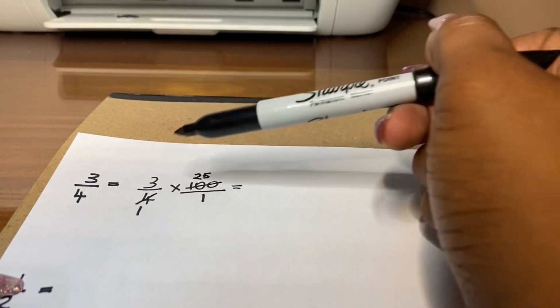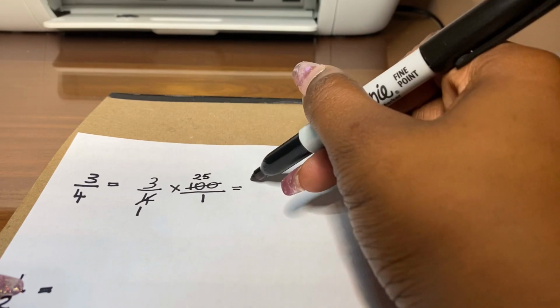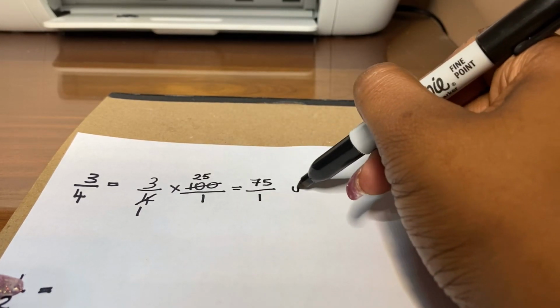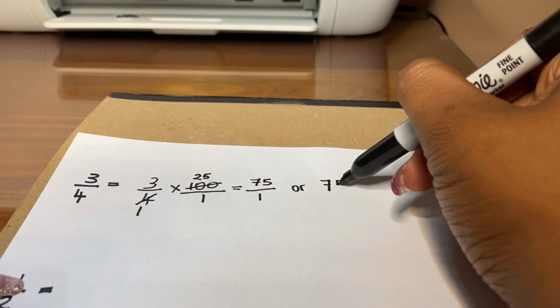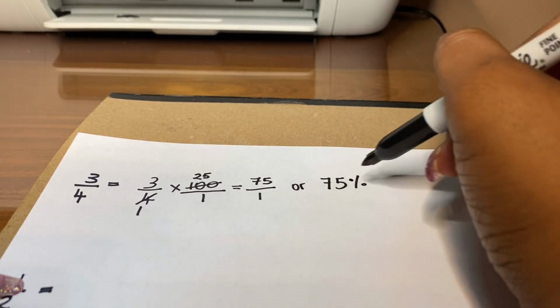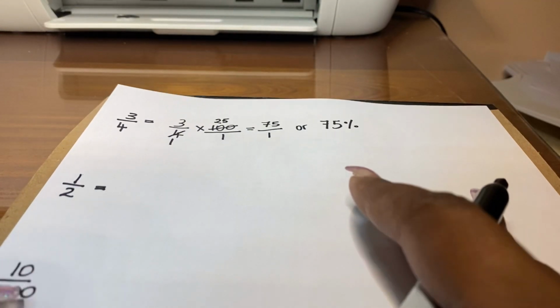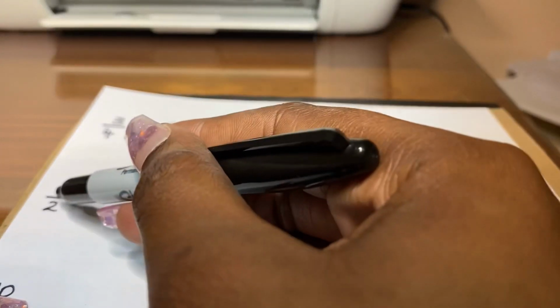Then we can go ahead and say 3 times 25, which leaves us with 75/1, which is the same thing as 75%. So we have to ensure that we put our percentage sign. Moving on. So our next fraction is 1/2.